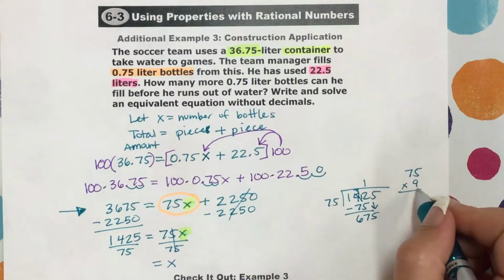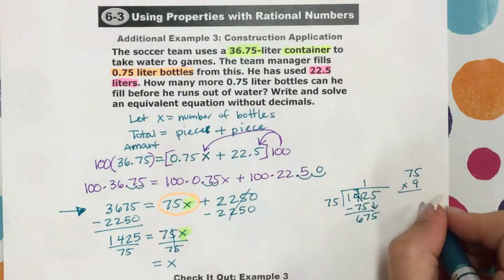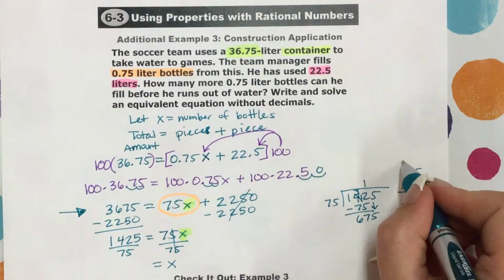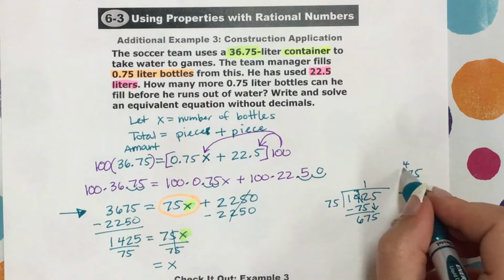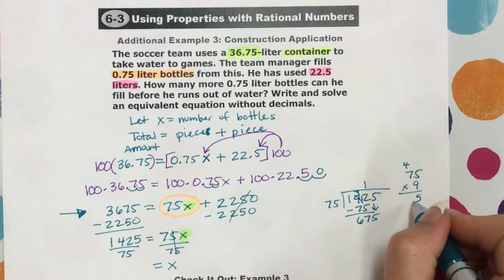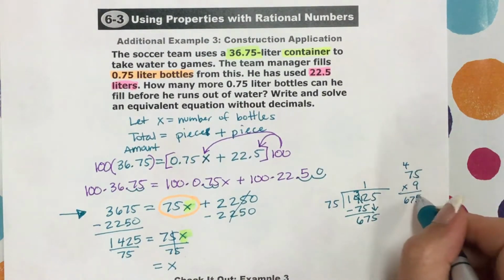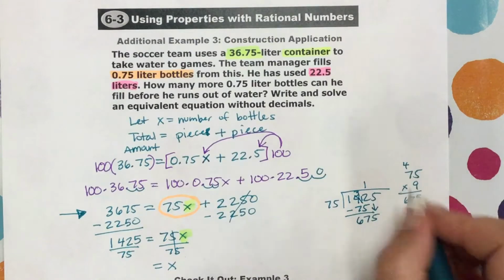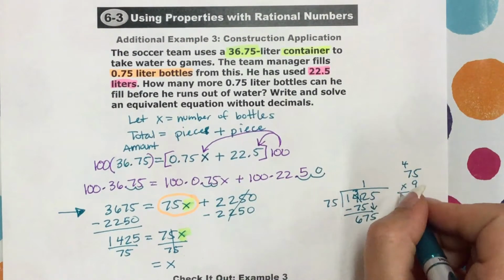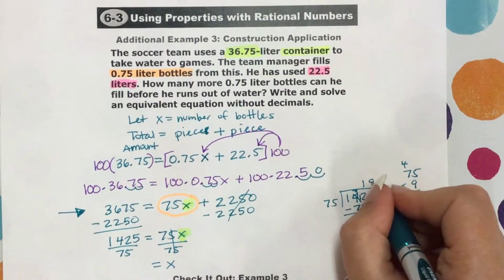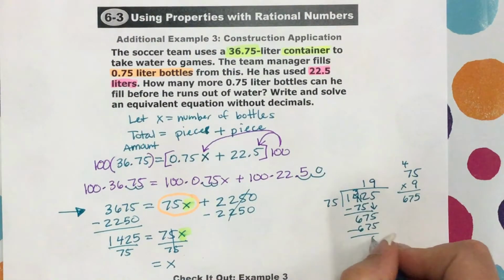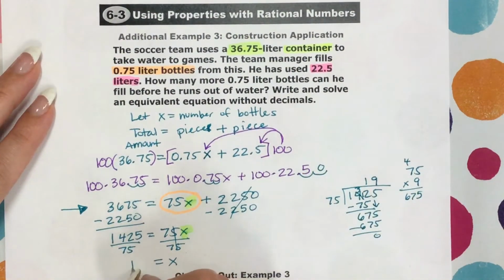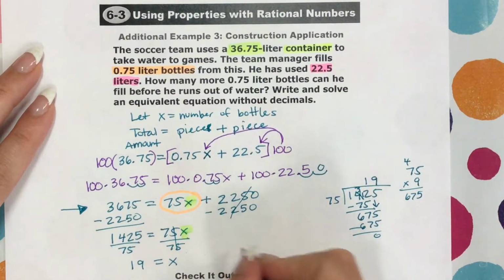So I'm guessing it's going to be 9. 9 times 5 is 45. Write the 5, carry the 4. 9 times 7 is 63, plus 4 is 67. So yeah, there it is right there. 75 times 9 is 675. So it goes in 9 times. 9 times that is 675. There's no remainder. So yeah, x equals 19.